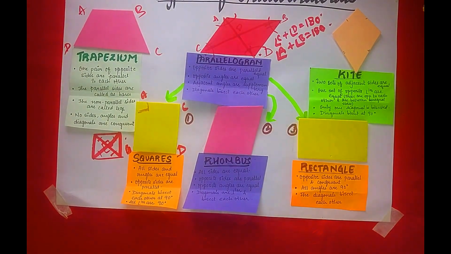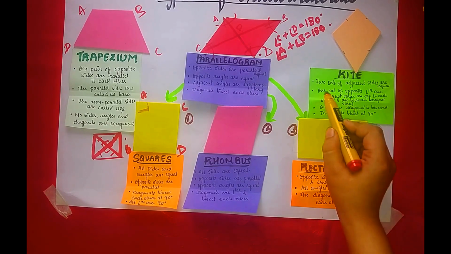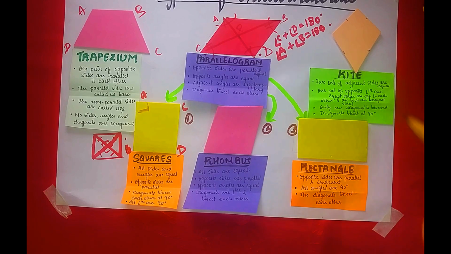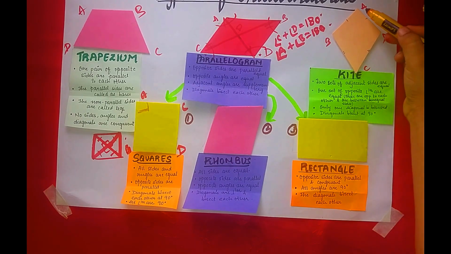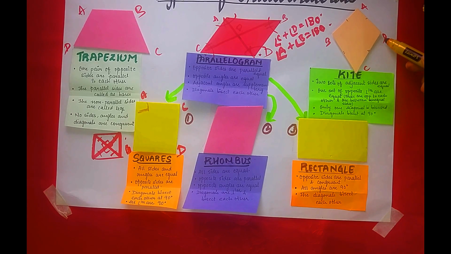So there is a kite. The properties of kites are two sets of adjacent sides are equal. That means AB is equal to AD and BC is equal to CD.